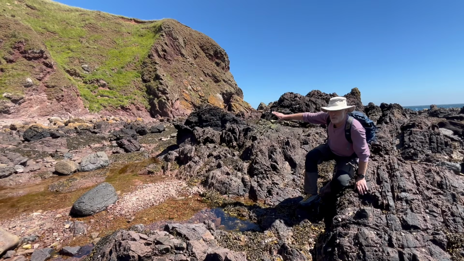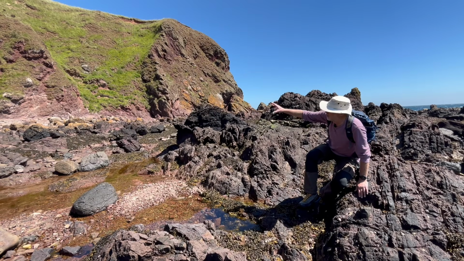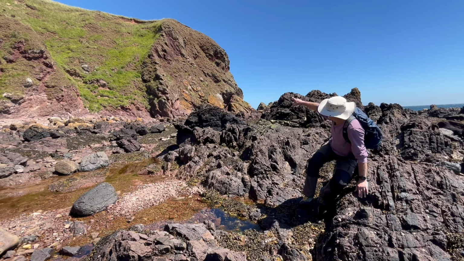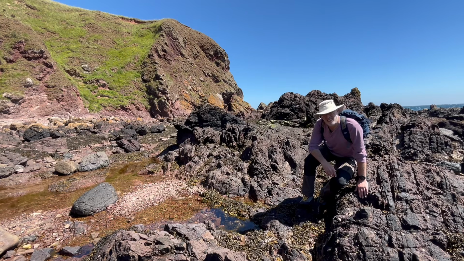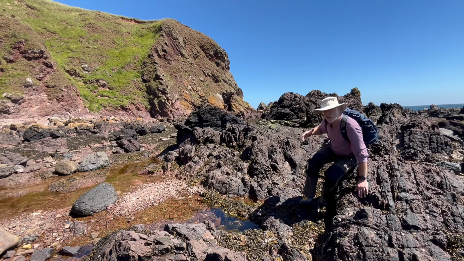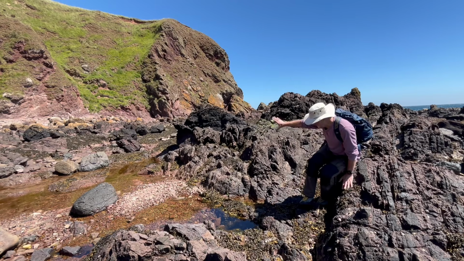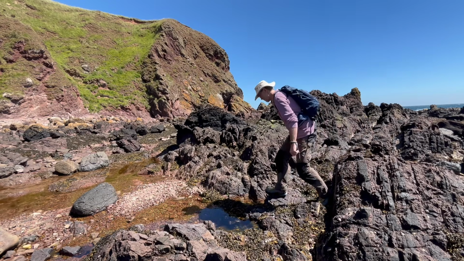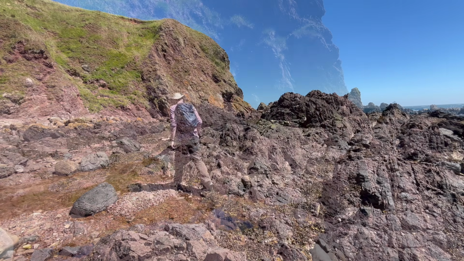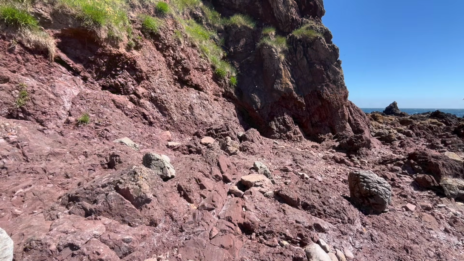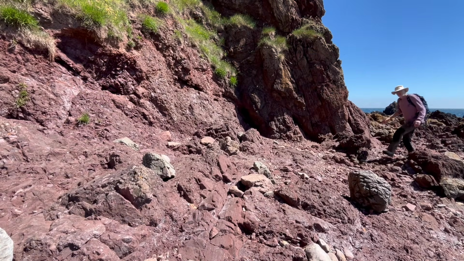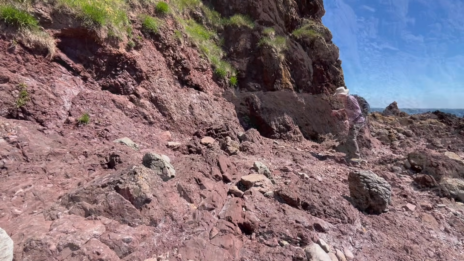So we can work our way back to presumably the older rocks that are the problem. And I can see that up there, well, that looks to be bedded too. So I'm going to check that out as we work our way back from the old red sandstone back in time.